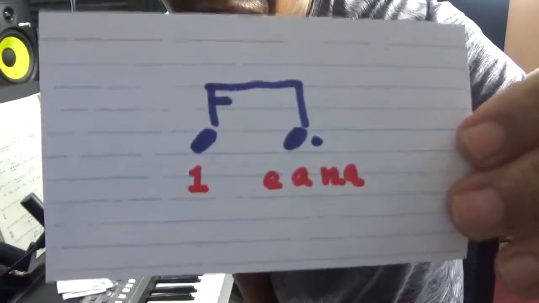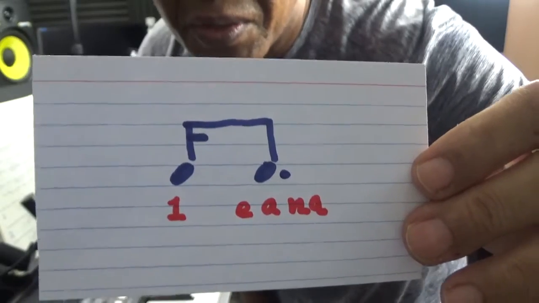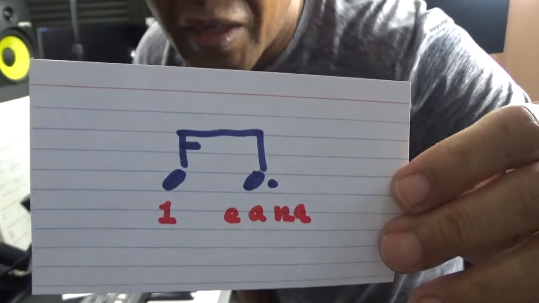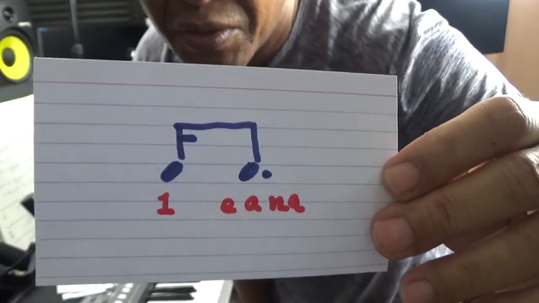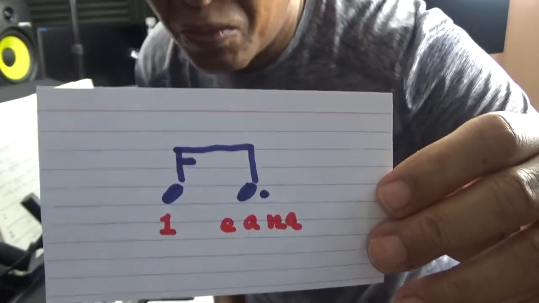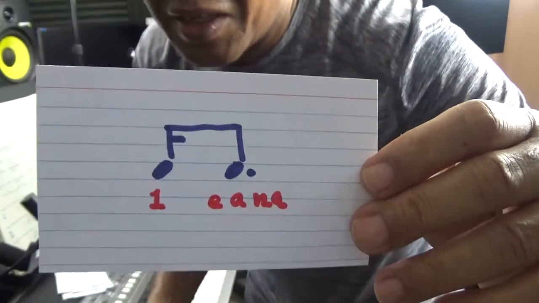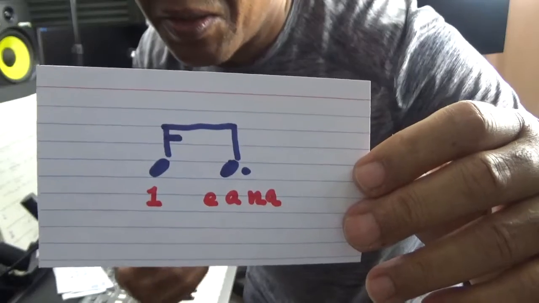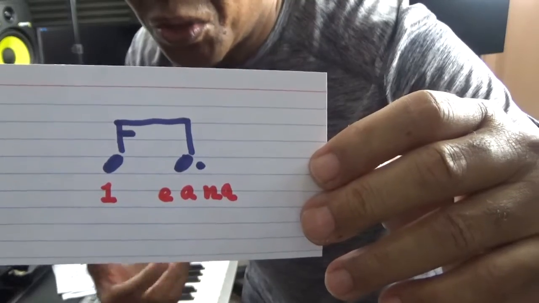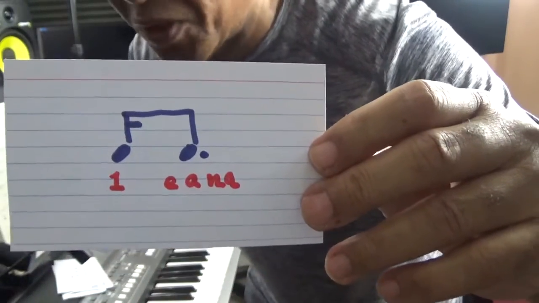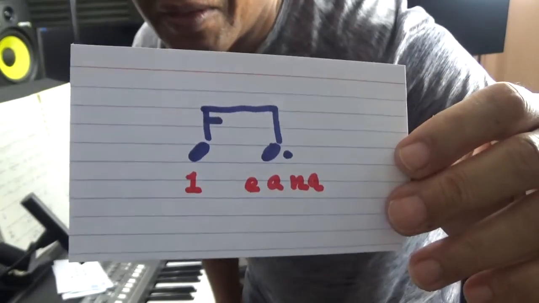Okay, now you're looking at the first note, a 16th note followed by a dotted 8th note. So you still have one "E and a" right here. Once again, it's how long you play a note, how many counts you stay on a note before you move to another note. So right here, take a good look at it.